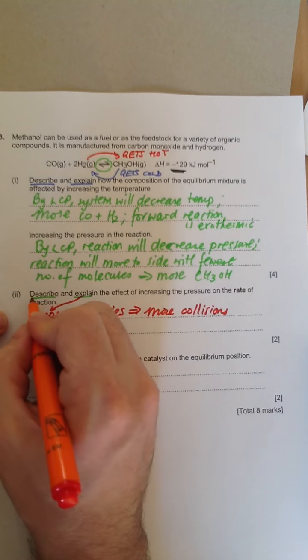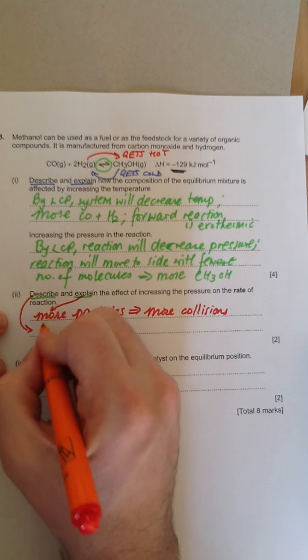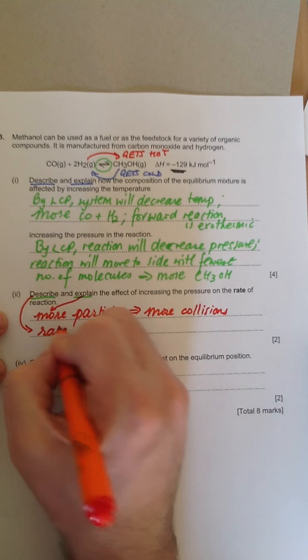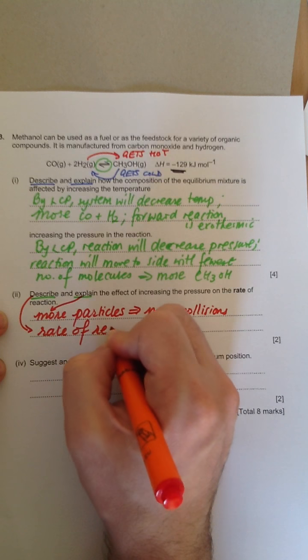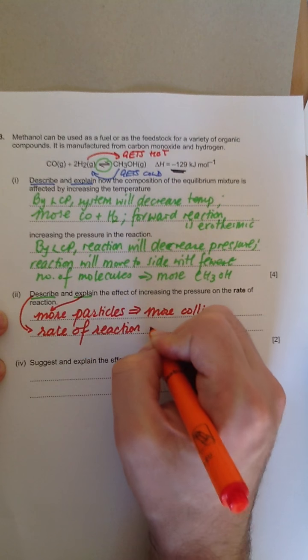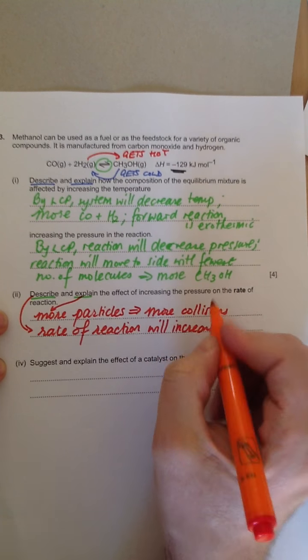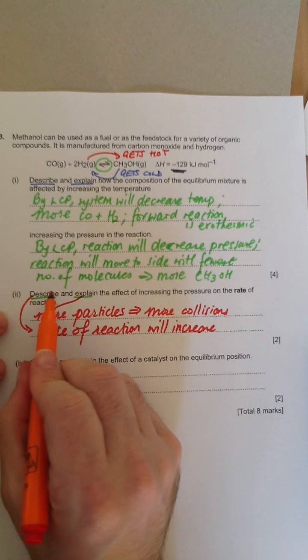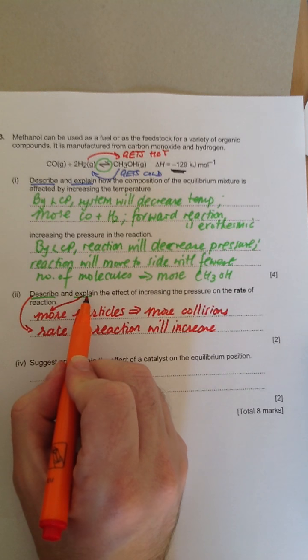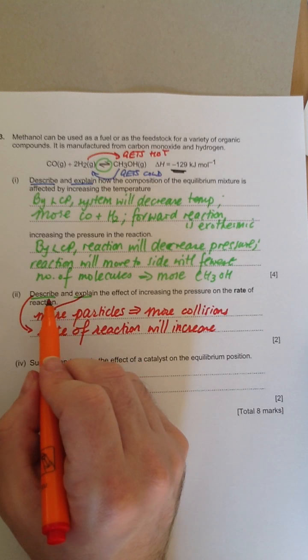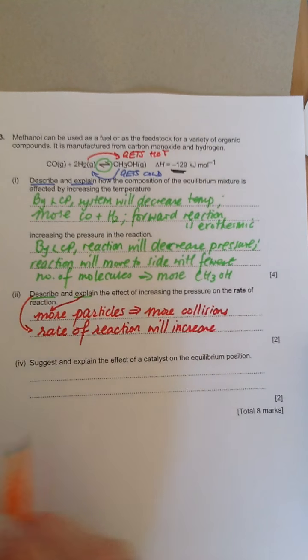And what effect will that have? The described part, so that means the rate of reaction will increase. As with all these questions, if it says describe and explain, you need to have two parts to your answer: an explanation as to why it happens and a description as to what happens.